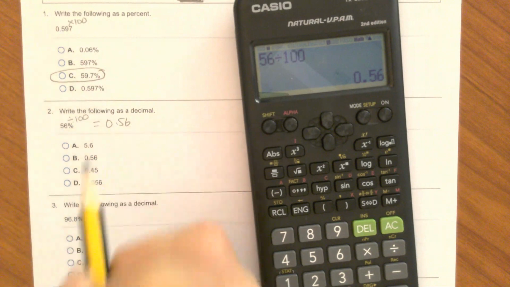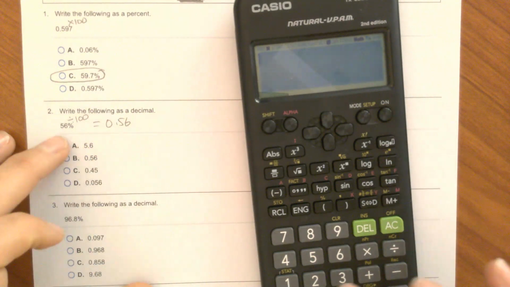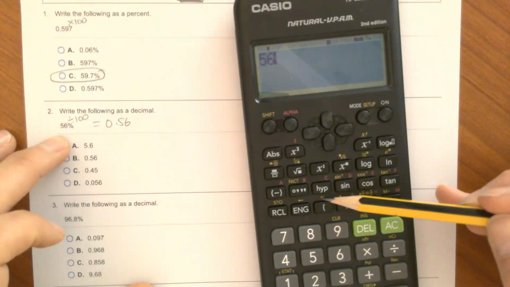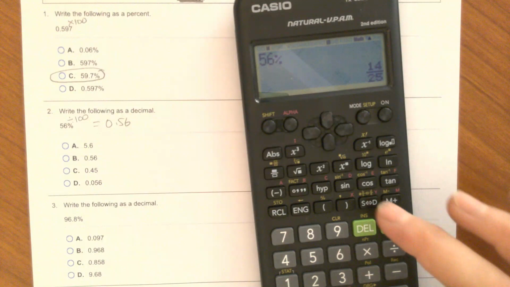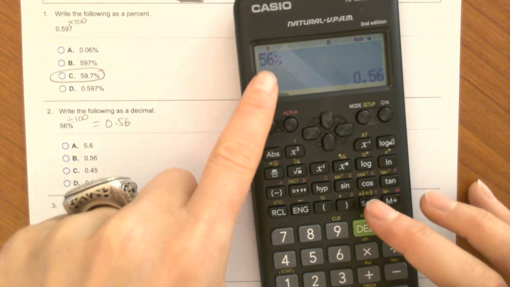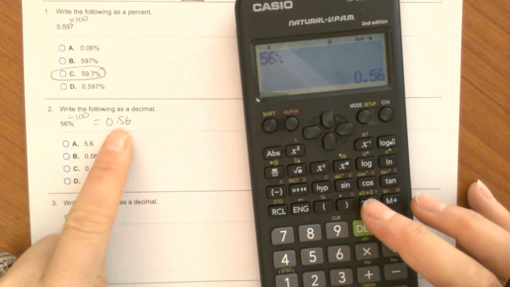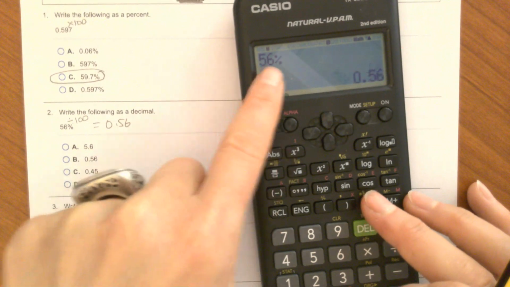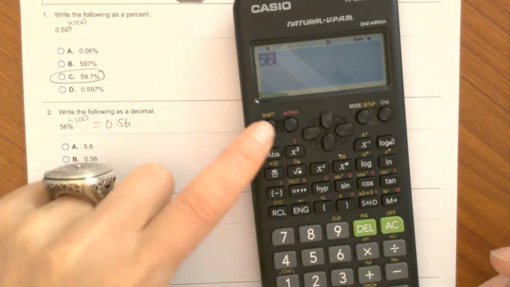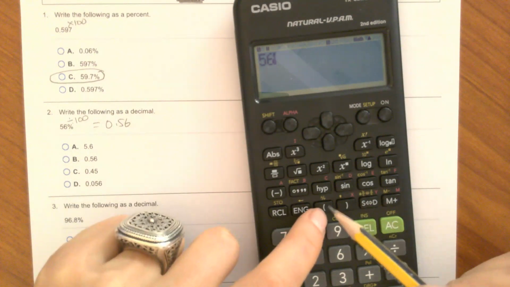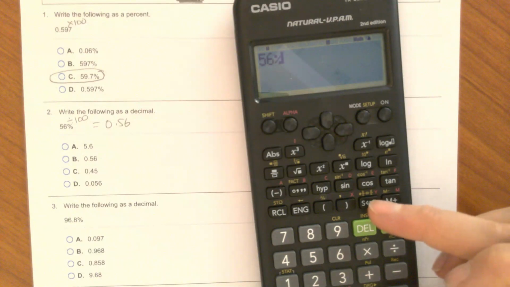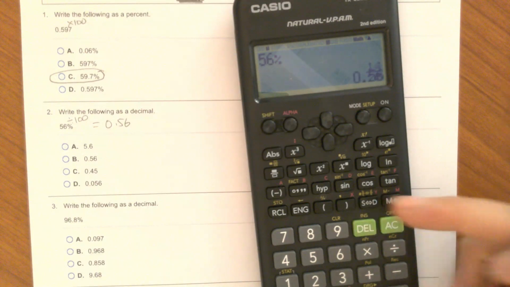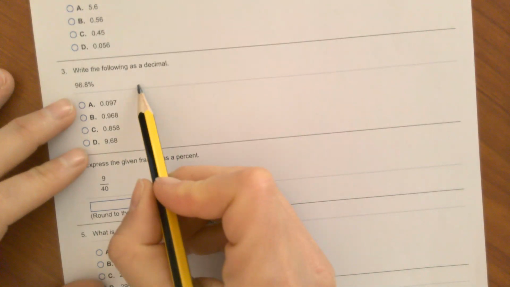Now say you forget on the test how to do that. I can go 56 and then see the percent button on my calculator, percent. And then I can just push it and hit decimal. And see, it changes it from a percent to a decimal, so you can check just to make sure you're doing it correctly. So let's do that again. 56, shift the bracket, of course, and it puts the percent sign there. Okay, that's just if you feel like, oh, I'm not sure if I'm doing it correctly. Okay, write the following as a decimal.